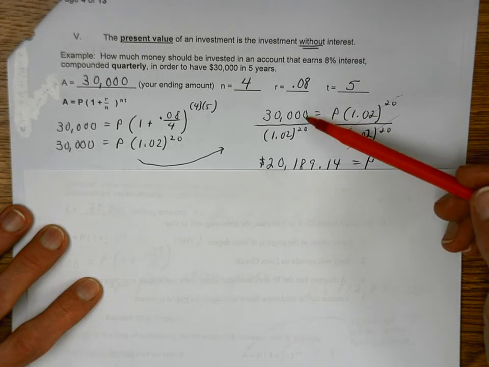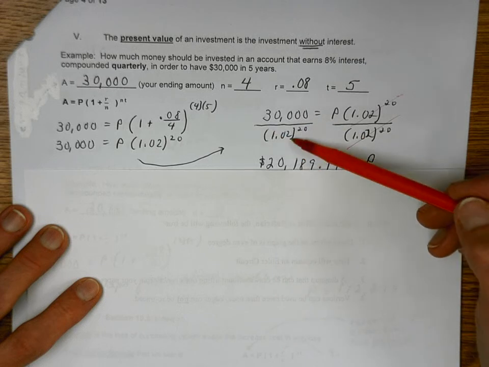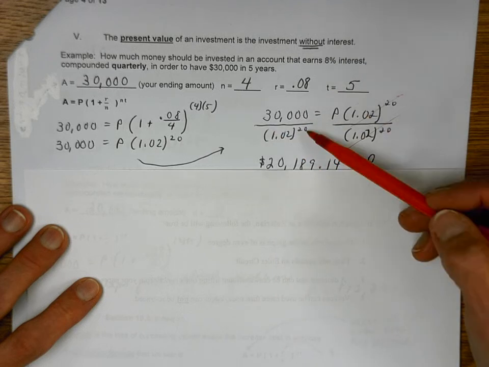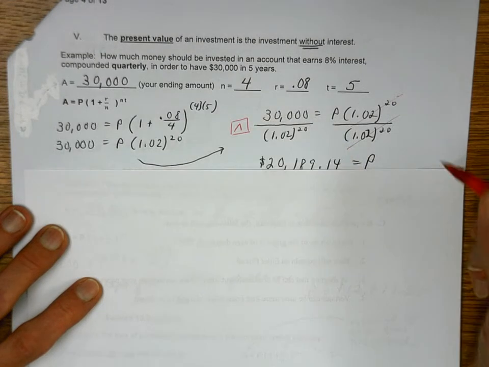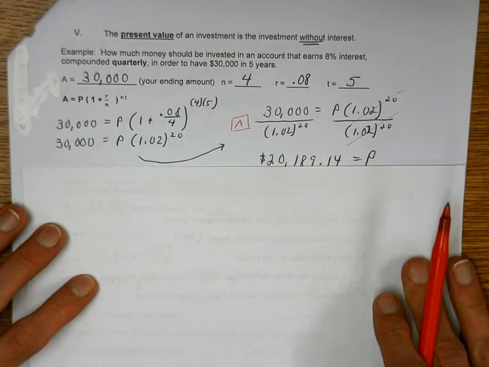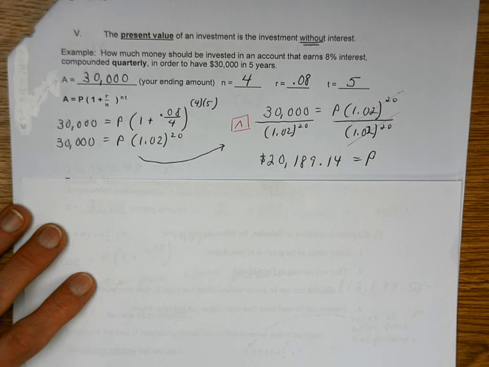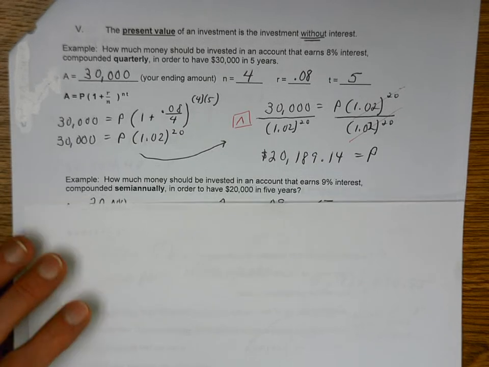Now in your calculator, do 30,000 divided by, I would use parentheses, 1.02. Hit your caret key. That's your exponent key. Tell your calculator that your exponent's 20 and then hit equals, and you should get $20,000. Make sure you're rounding your answer to 2 decimal places.